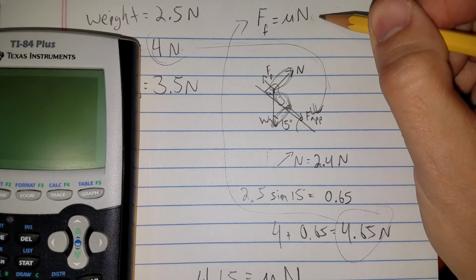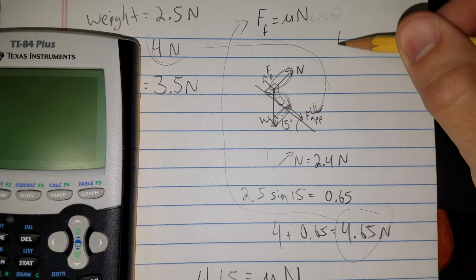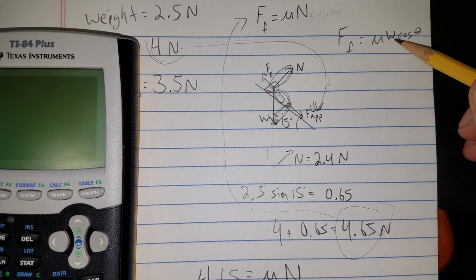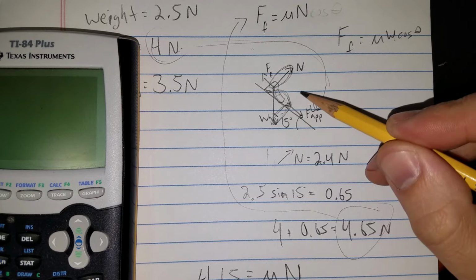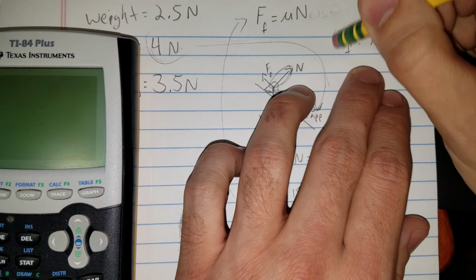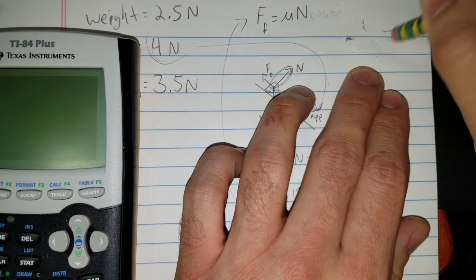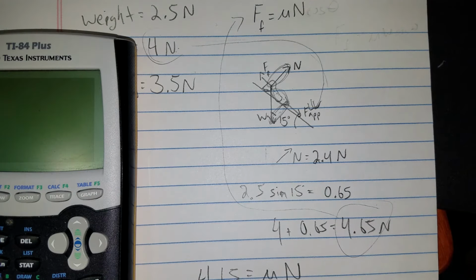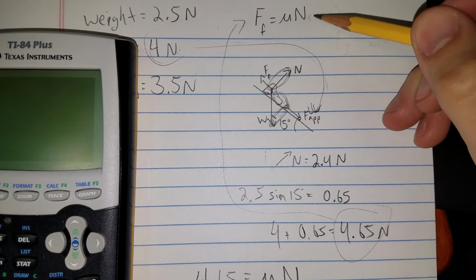I guess the reason I wrote that originally, guys, was because I was thinking in my head force of friction equals mu times the weight cosine theta, right? If I let that be weight times cosine theta, that would give me this component, right? But if I put the normal force in there, that was really kind of redundant of me. Didn't need to do that. So sorry if that confused you. So here's my formula for force of friction.